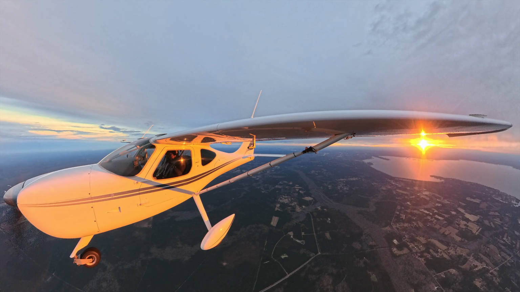Coming along. Hope you guys enjoyed the flight. Flying along the South Carolina-Georgia coast with the endless maze of waterways is pretty beautiful.